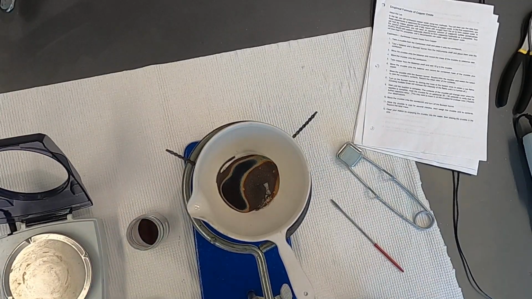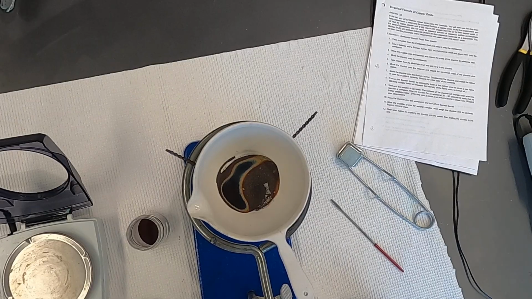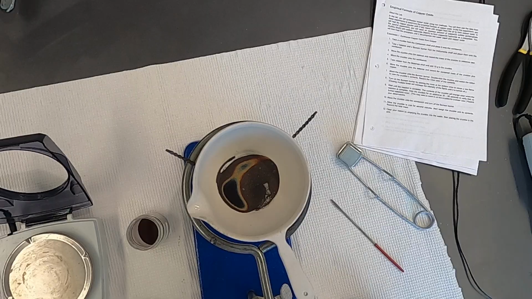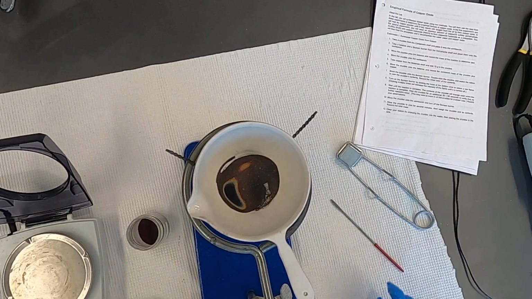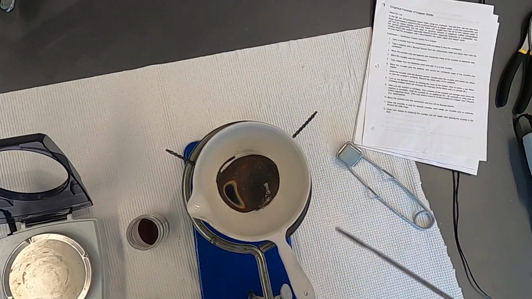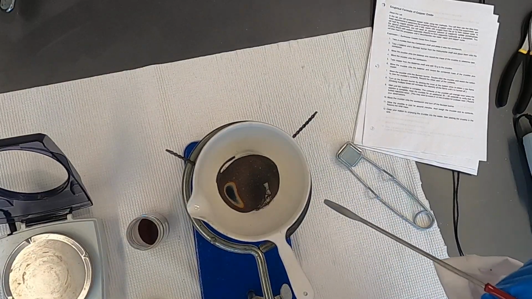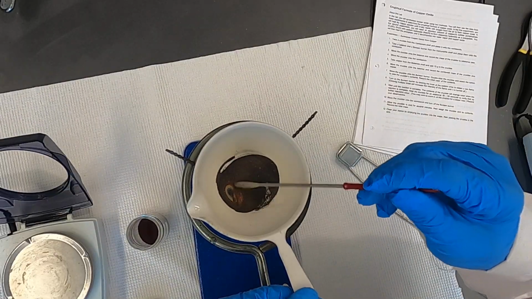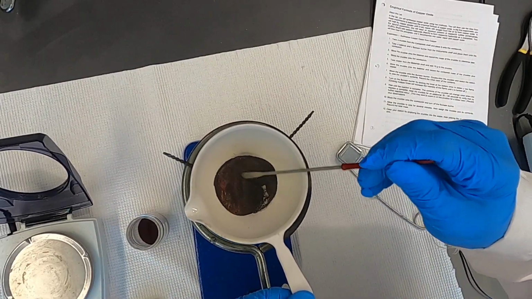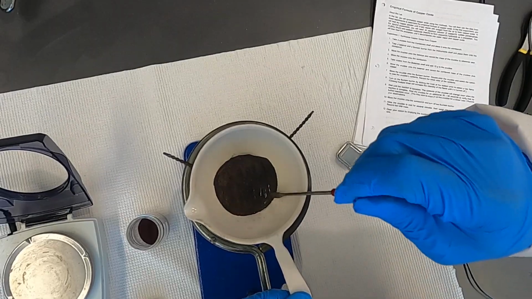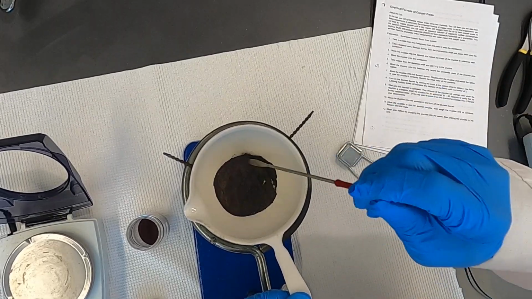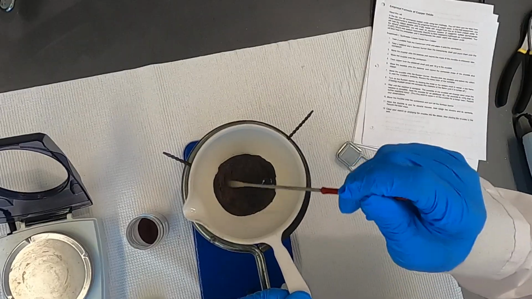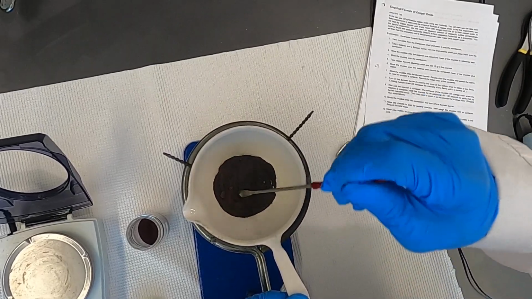I'll show you some before and after shots of what's going on here, but it's essentially undergoing a chemical reaction, and copper is forming copper oxide. Go ahead and give it a little stir up here. See some of the colors. As it oxidizes more thoroughly, it definitely changes color.